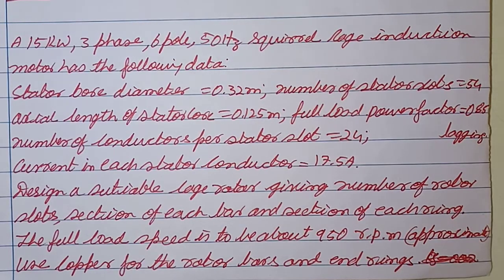Next problem: a 15 kilowatt 3-phase 6-pole 50 Hz squirrel cage induction motor has the following data: stator bore diameter 0.32 meter, number of stator slots 54, axial length of the stator core 0.125 meter, full load power factor 0.85, number of conductors per stator slot is 24, current in each stator conductor is 17.5 ampere.